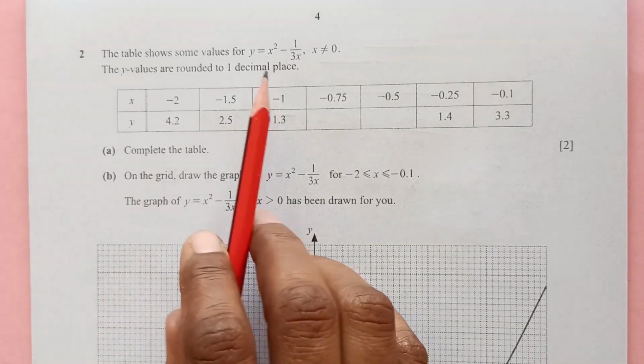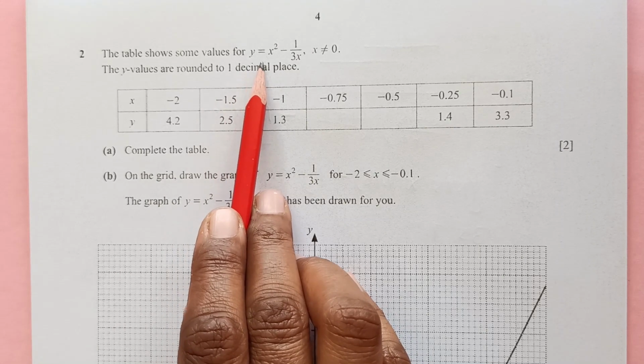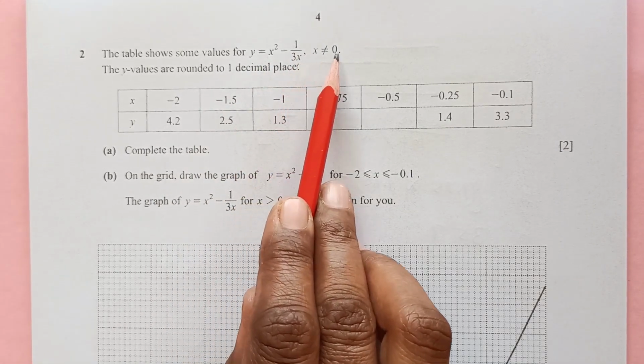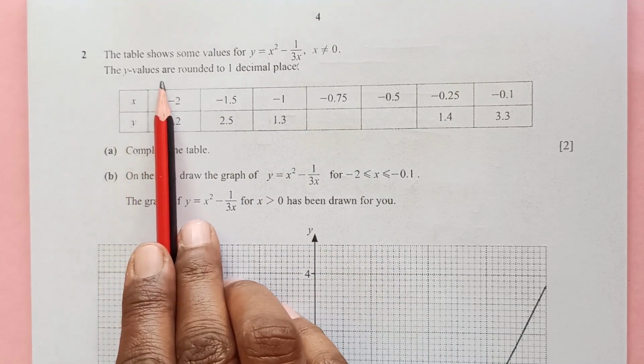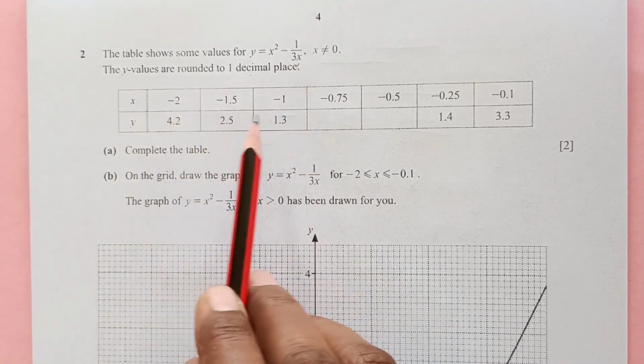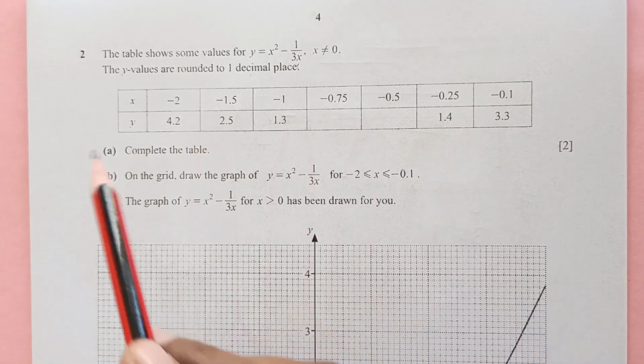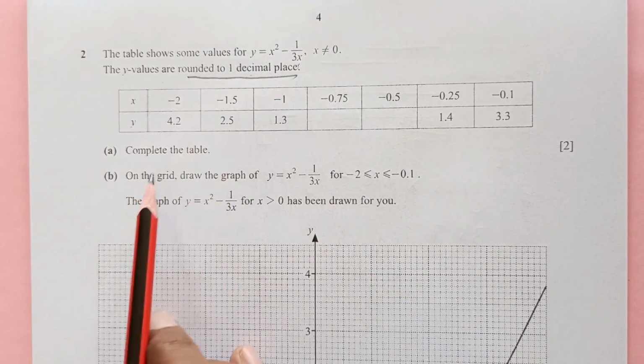Question number 2. The table shows some values for y equals x squared minus 1 over 3x, x is not equal to 0. The y values are rounded to 1 decimal place. Remember that. Complete the table.